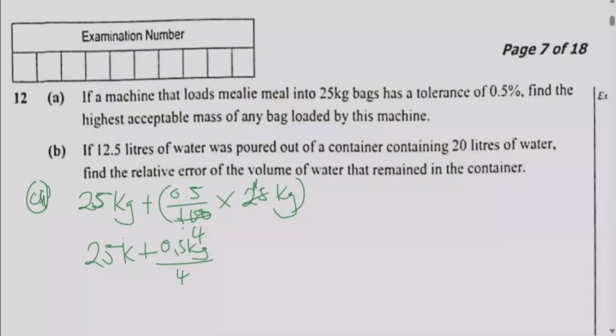Now here we divide 0.5 by 4. We can make 0.5 a whole number, so we multiply both numbers by 10. So 0.5 times 10 over 4 times 10 will give us 5 over 40.